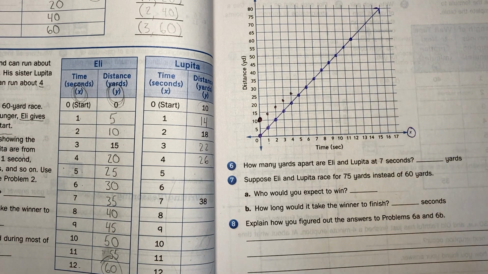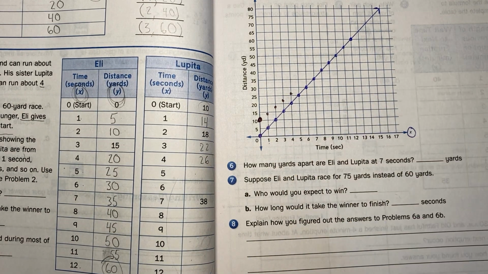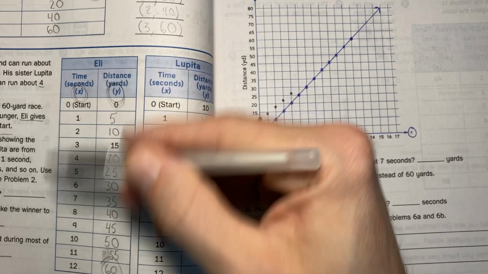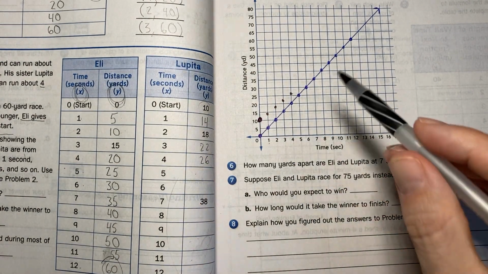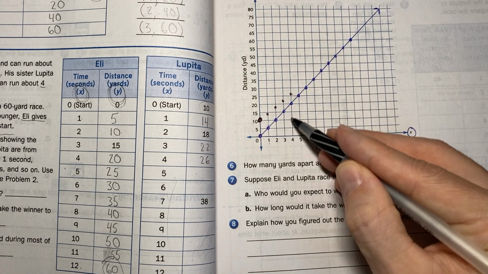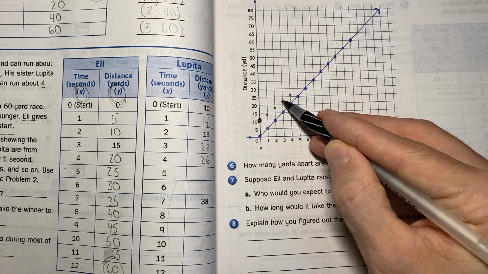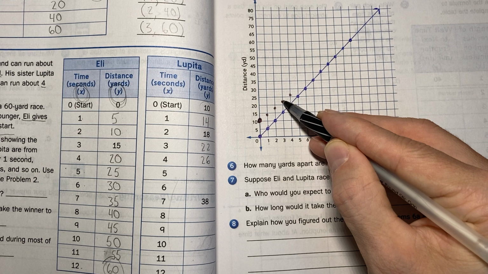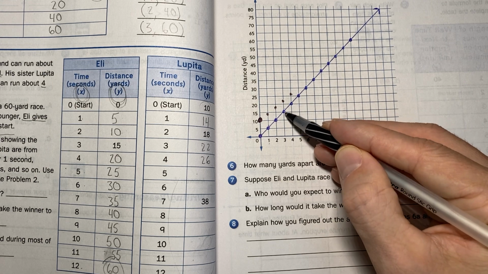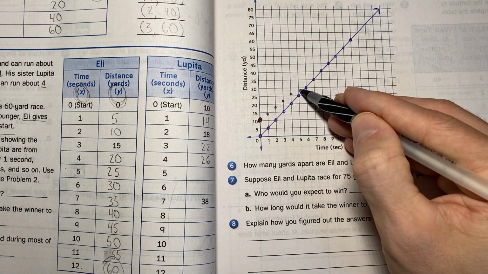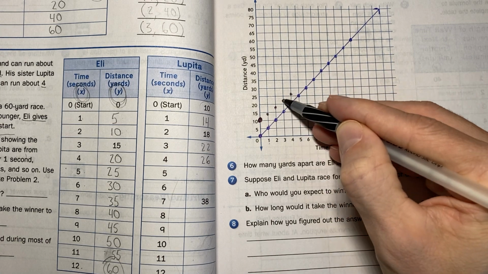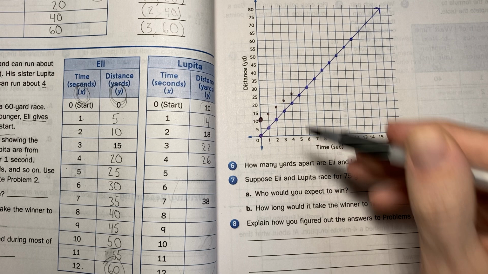And what is going to happen is this is going to tell you a story. You can use the table to find out what happened in this race, but you'll also be able to look at your graph and say, well, wow, okay, after 3 seconds, it looks like Lupita was in the lead. She had made it 22 feet, or yards, excuse me, whereas Eli had only made it 15. But then as the story goes on, you're going to notice something potentially changing before we're all said and done.